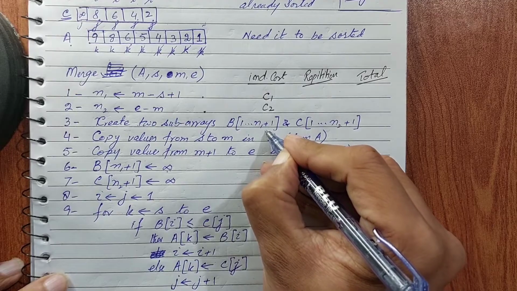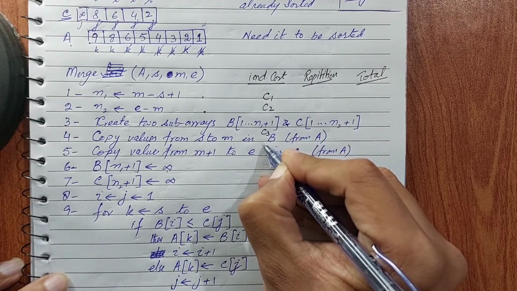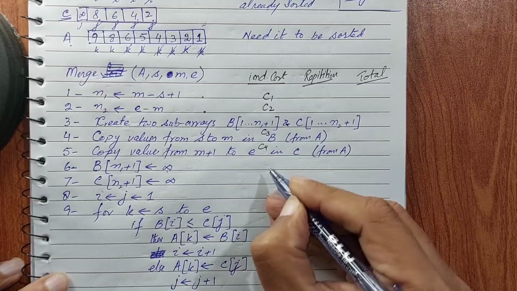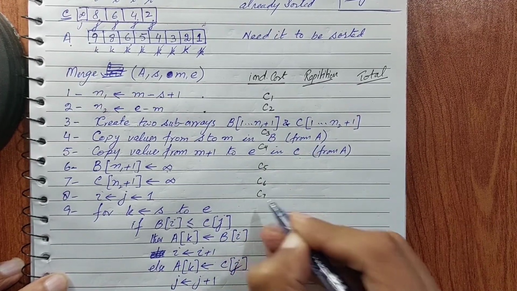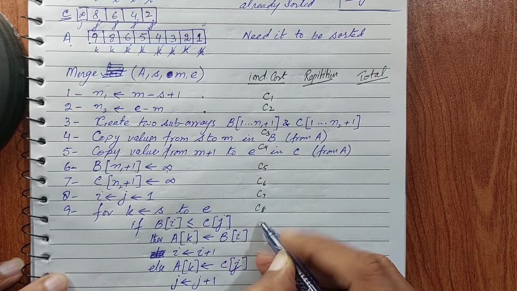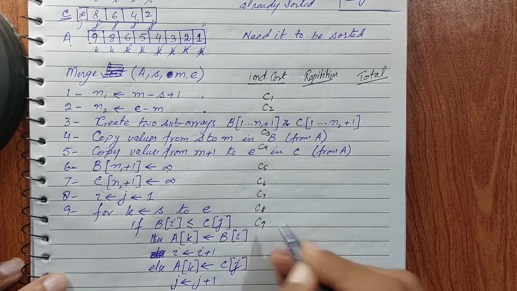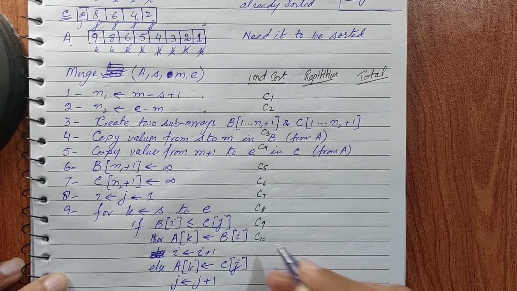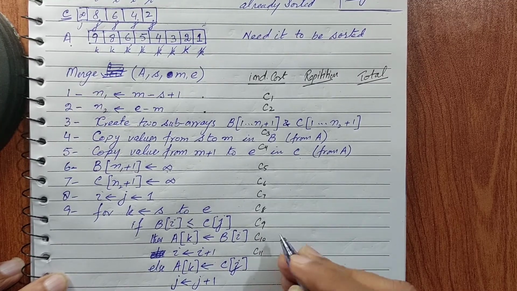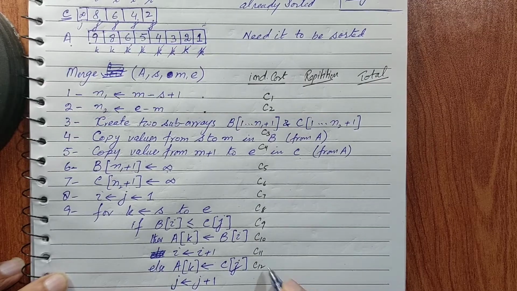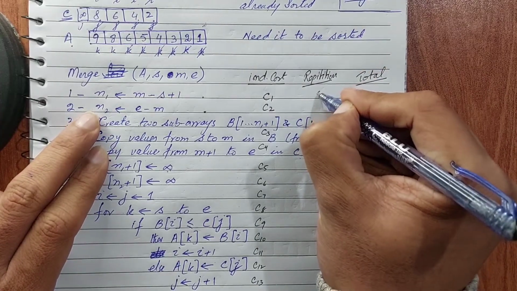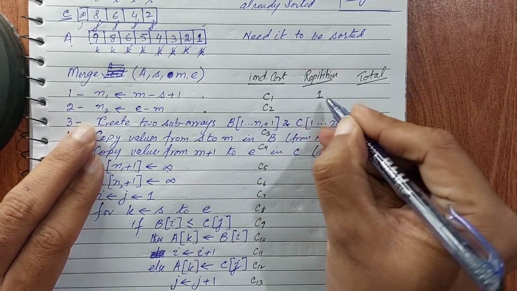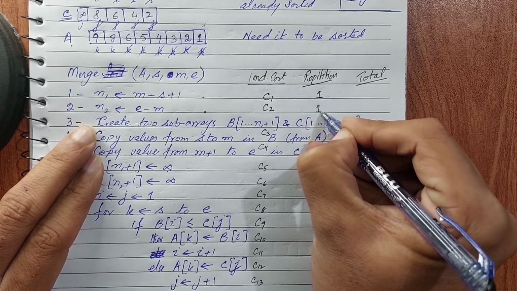Copy values would be C3, C4, this is C5, C6, C7, C8, C9, C10, C11, C12, and C13. The repetition: this is going to be repeated only once, and this is again repeated only once.